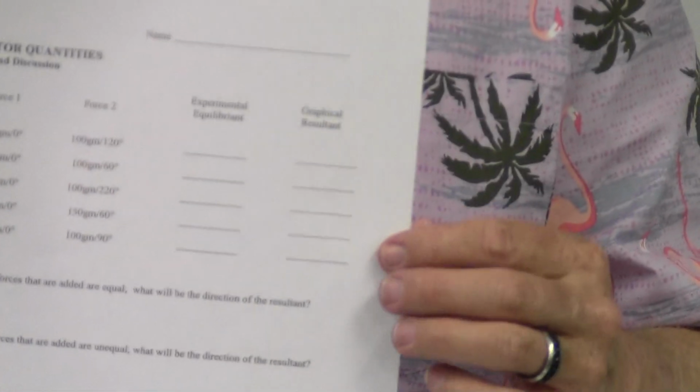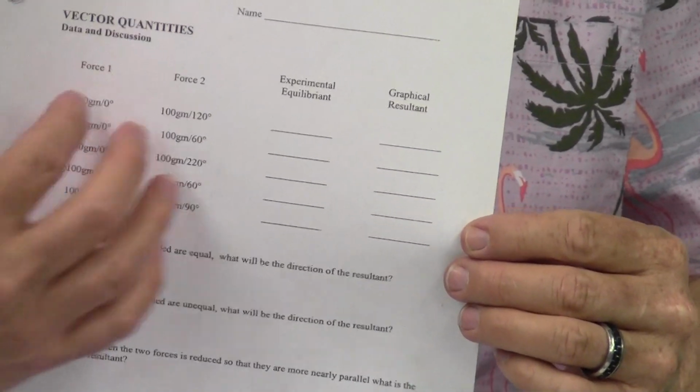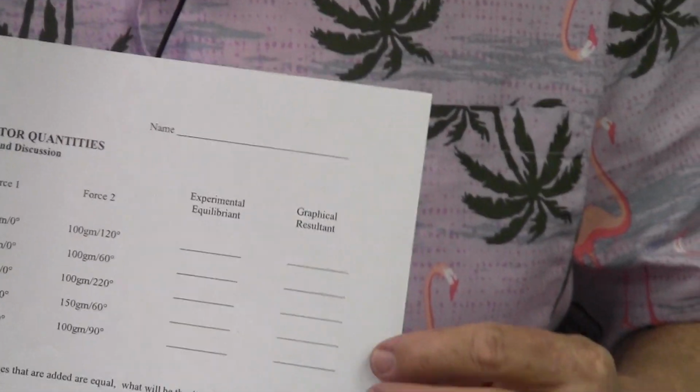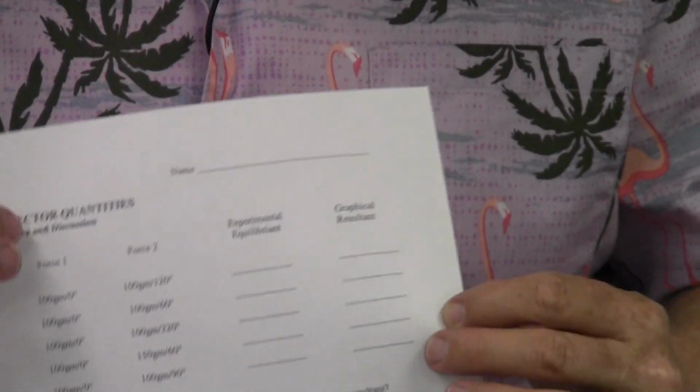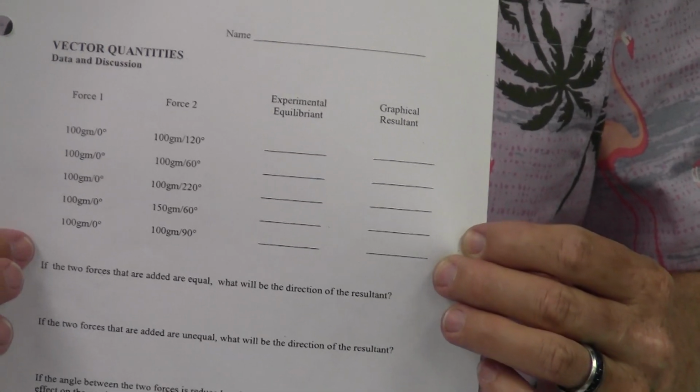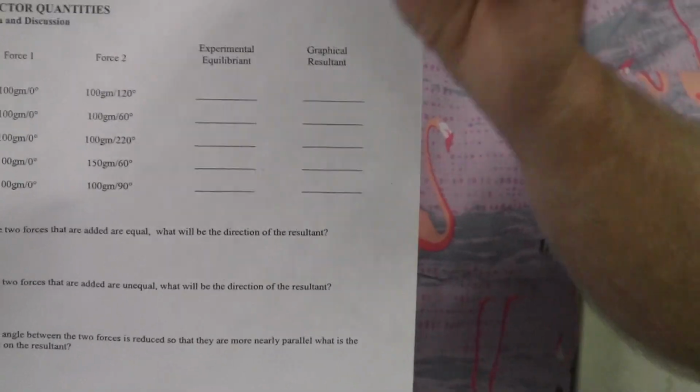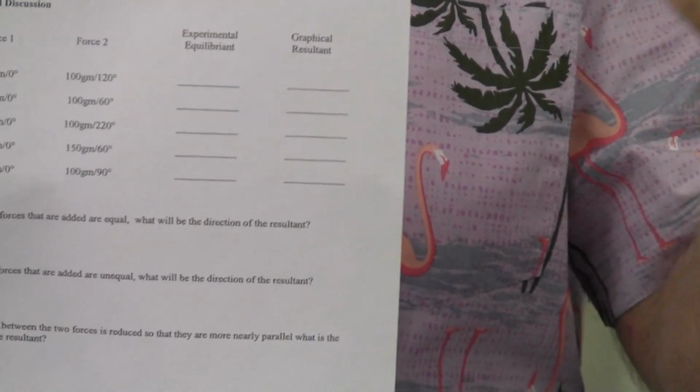But the main page I want to hold up and have you look at here is page 16. Page 16 kind of looks like a table. It doesn't have lines in it, but it's a table that lists 5 different sets of forces. I say set because there's 2 forces for each line.